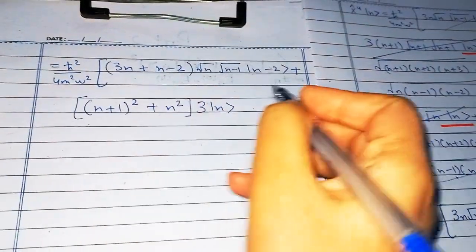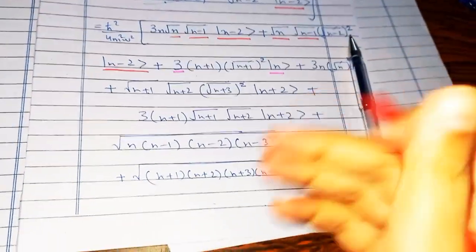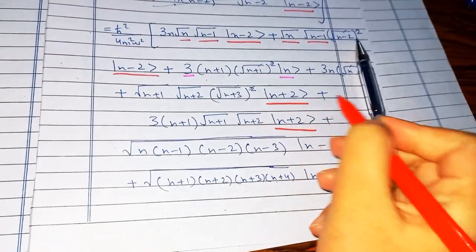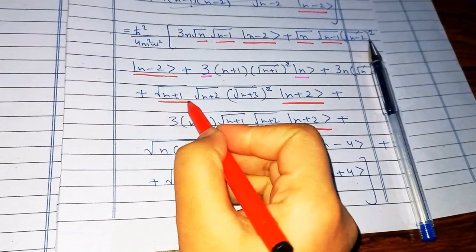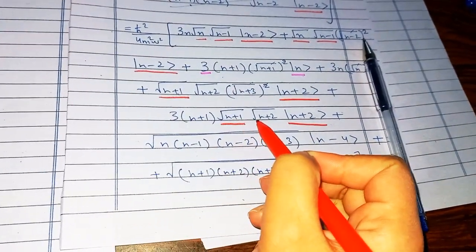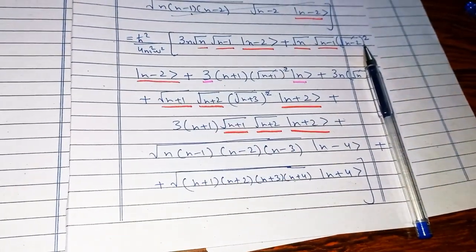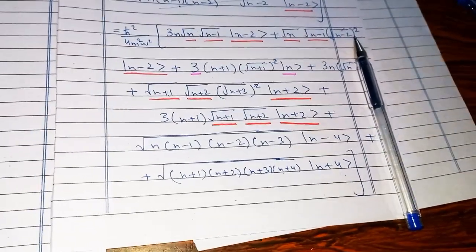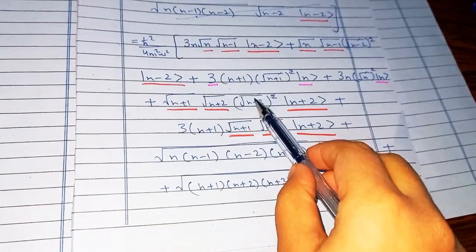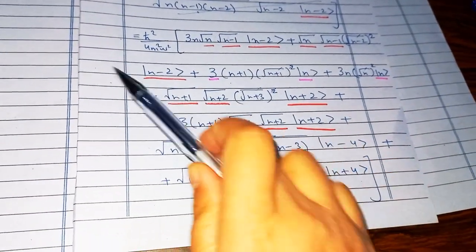Okay, next, we can see the next term has this ket which is common. We have under root n plus 1 and under root n plus 1 as common, under root n plus 2 and under root n plus 2 as common, and we'll write the rest of the things, which is here squared. Under root was cancelled, so it's n plus 3 which is left, nothing else is here, so we'll write n plus 3.